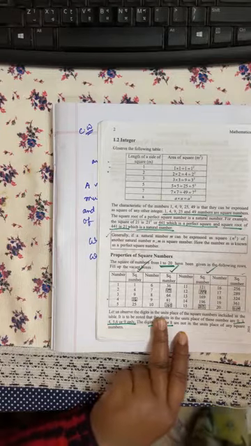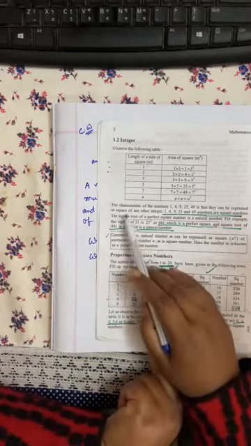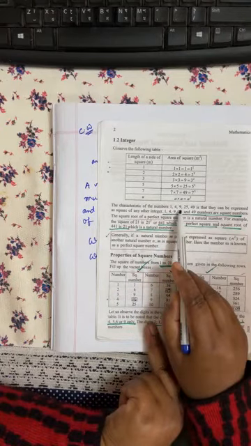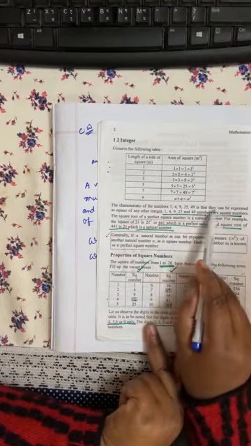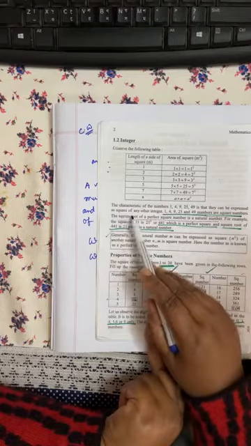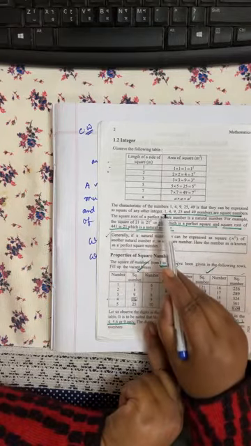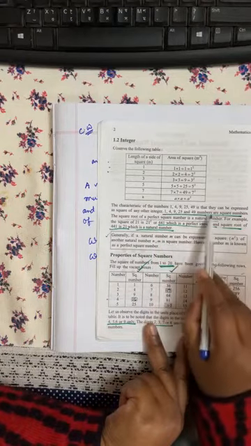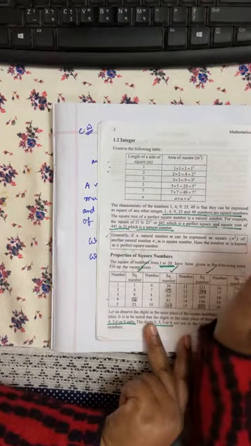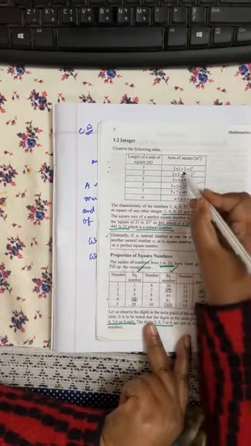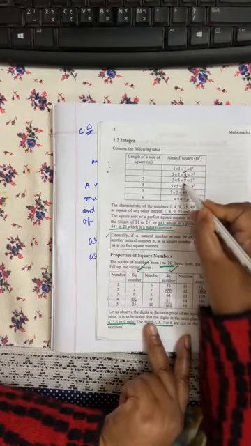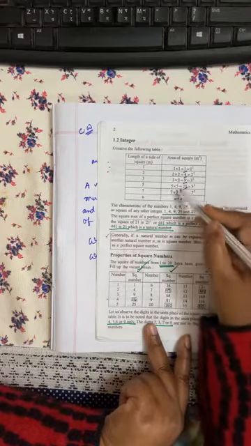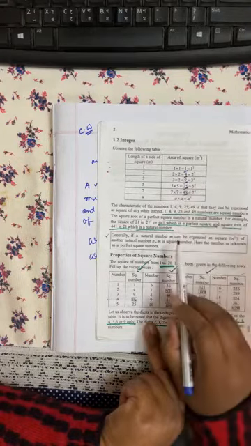Obaidullah? Now see, the characteristics of the numbers 1, 4, 9, 25, 49 is that they can be expressed as square of any other integer. 1, 4, 9, 25 and 49 numbers are square numbers. See here. 1, 4, 9, 25, 49. These numbers are square numbers.